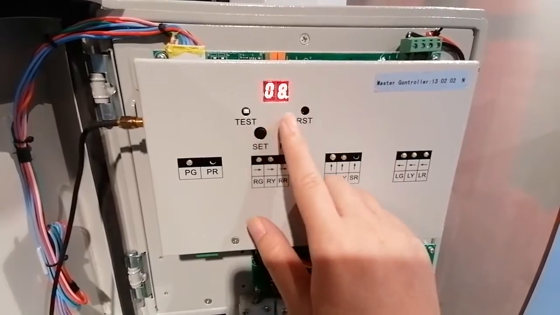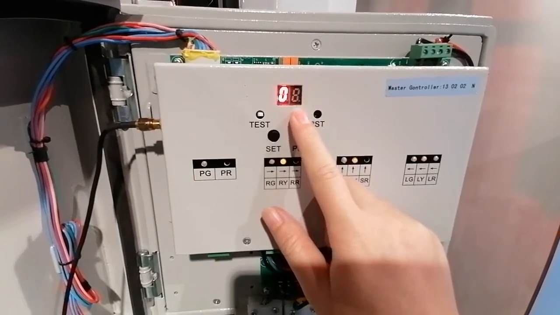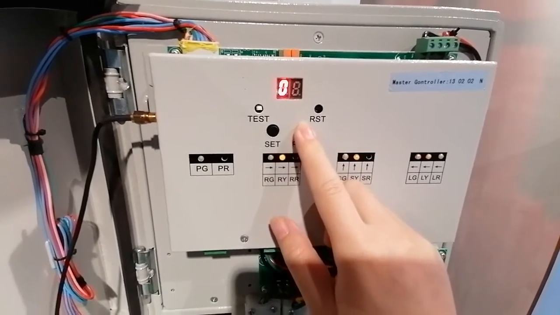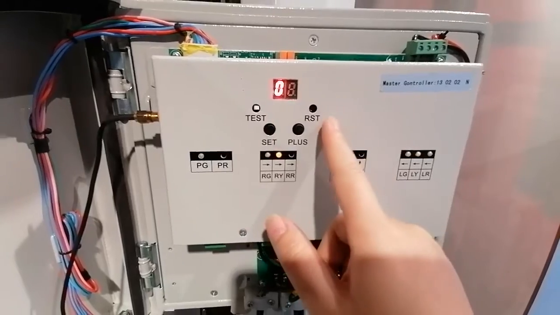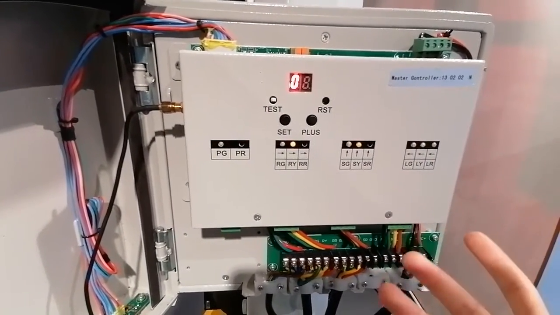The third page is the channel number. I will set the channel number as 04. Now I have set all the settings.